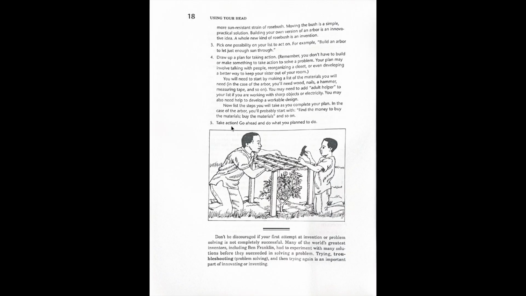Number 5, take action. Go ahead and do what you plan to do. Don't be discouraged if your first attempt at invention or problem solving is not completely successful. Many of the world's greatest inventors, including Ben Franklin, had to experiment with many solutions before they succeeded in solving a problem. Trying, troubleshooting, or problem solving, and then trying again is an important part of innovating or inventing.